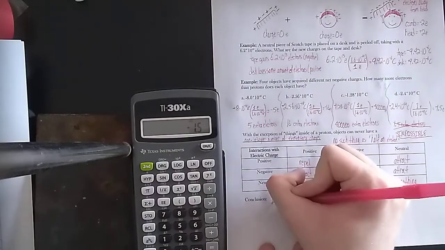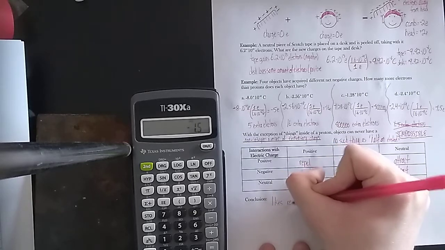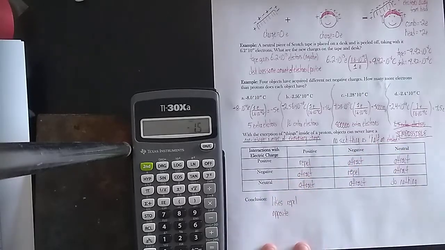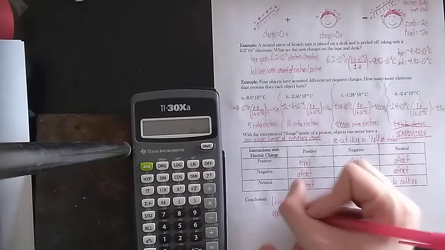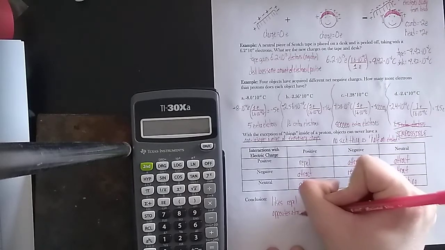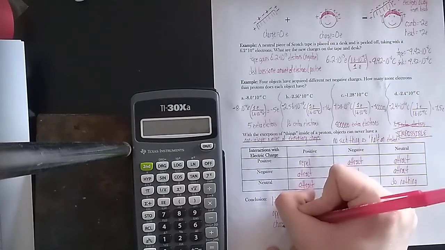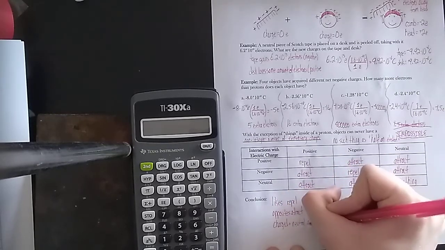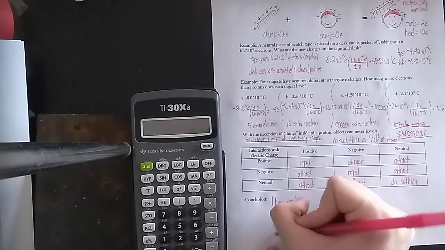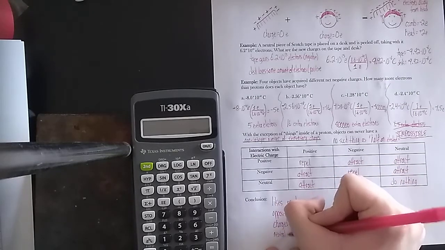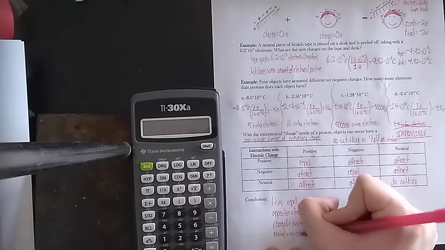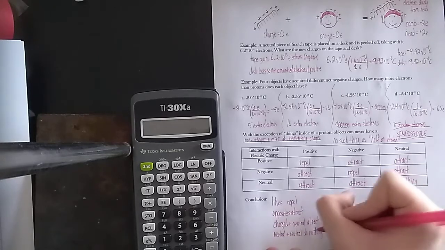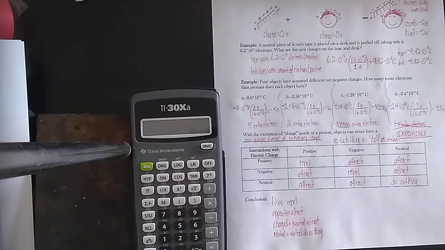So as a conclusion, we can write that like charges repel, opposite charges attract. They want to be close together. Repel means they want to be farther away from each other. A charged object and a neutral object actually attract each other. And finally, neutral and neutral have no effect. They do nothing. There's a nice summary of how charged objects interact with each other and with non-charged objects.